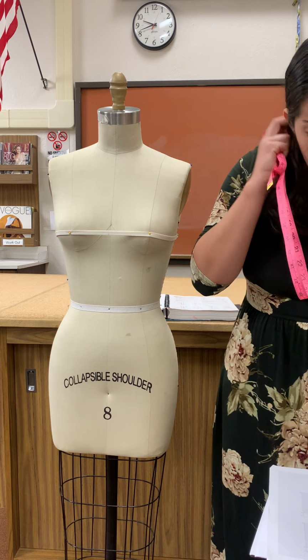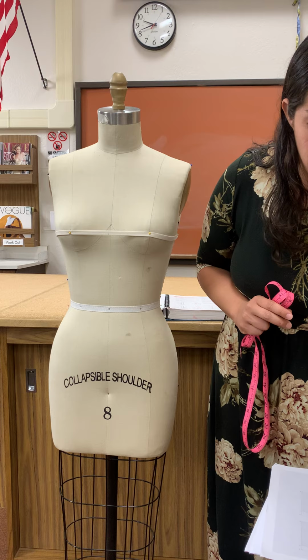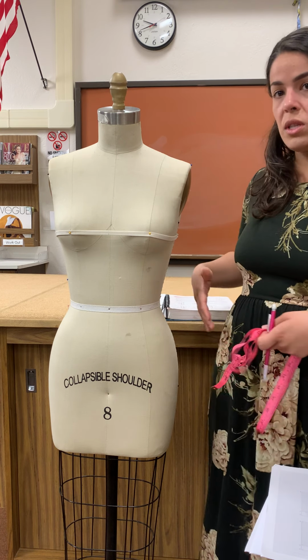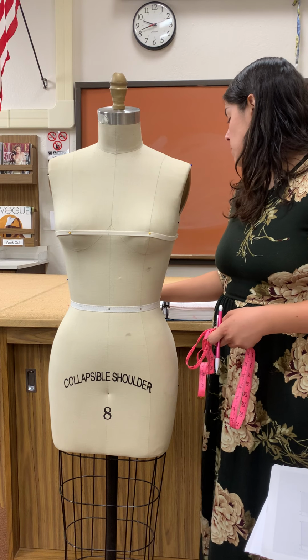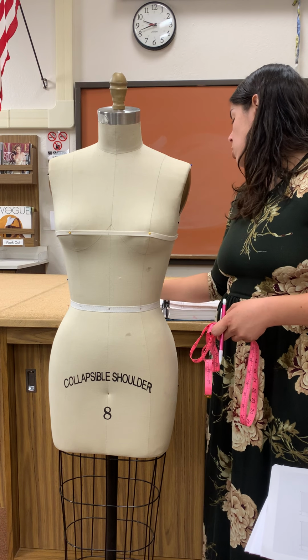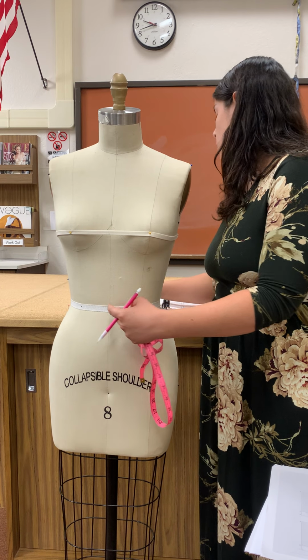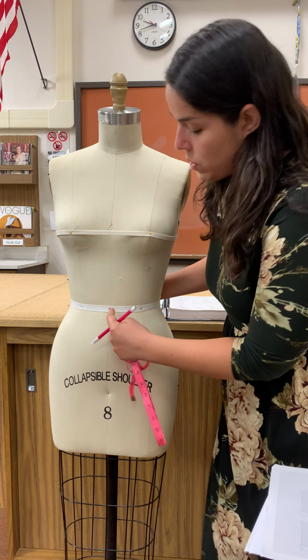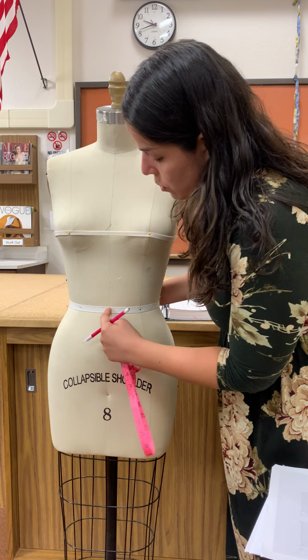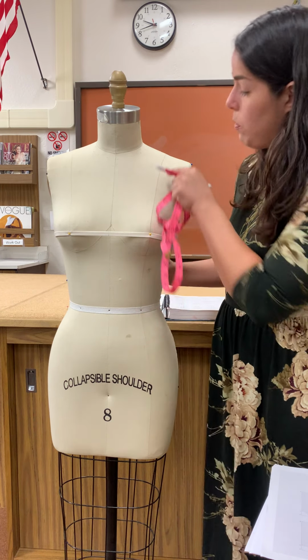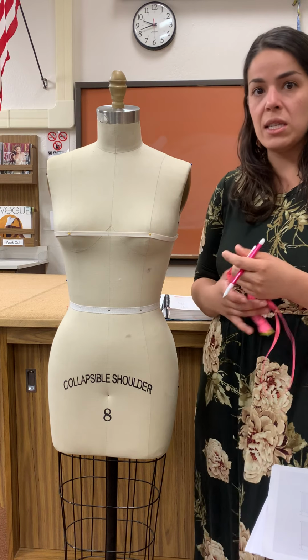Okay, now we're going to move on to the next figure, dart placement, number 20. And again, I kind of know that that one's going to be a horizontal measurement. So I'm going to go look, and I see number 20 here, and it tells me that the dart placement is the center front to the side front, or the princess line. Now I know that this is the princess line here because it's the actual seamed princess line.